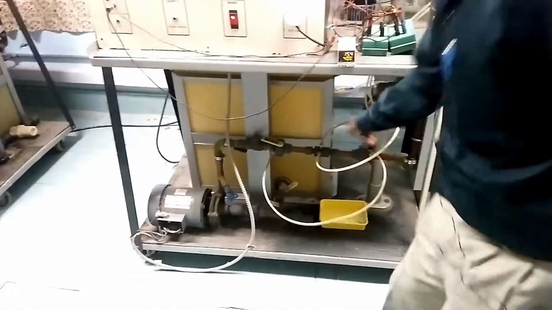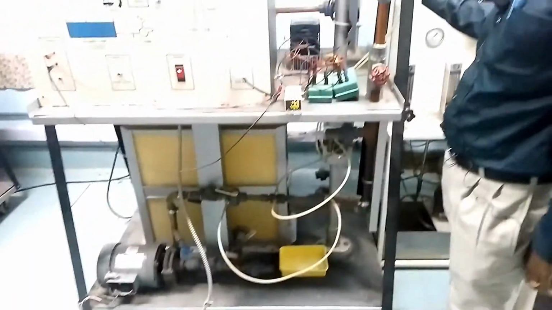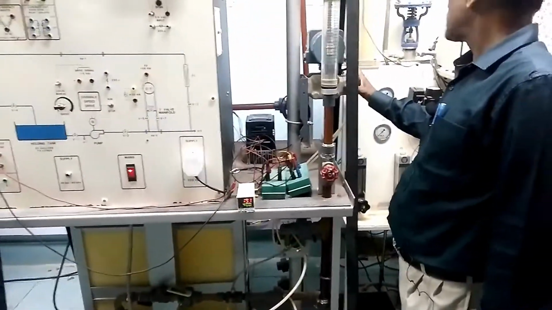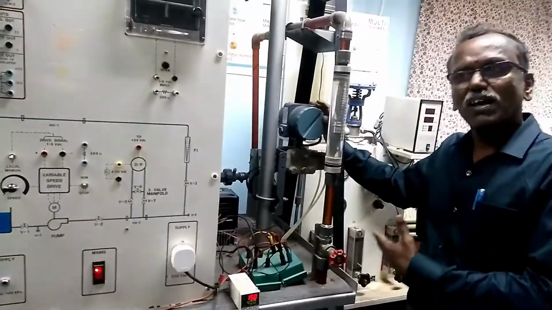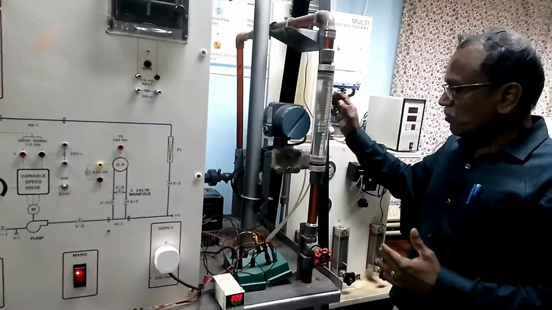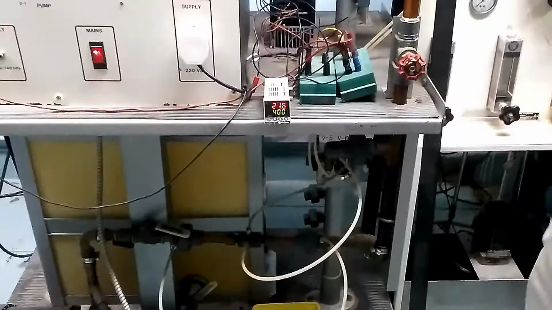From the sump, the pump brings water through this pipe. There is one orifice plate. The pressure drop across the orifice plate is taken and given to the differential pressure transmitter, DPT. The differential pressure transmitter gives 4 to 20 milliamps, depending upon the flow rate. That 4 to 20 milliamps is given as feedback to the PID controller.